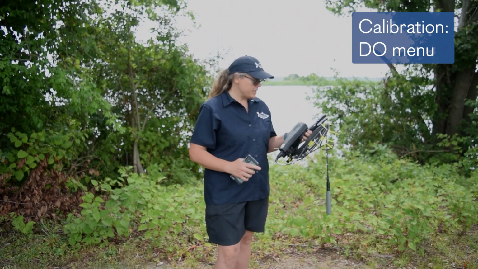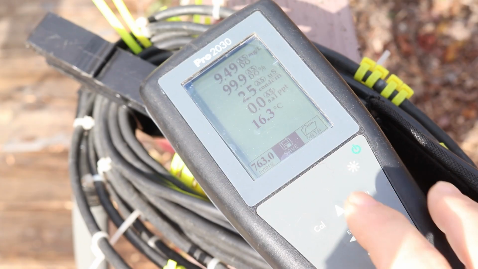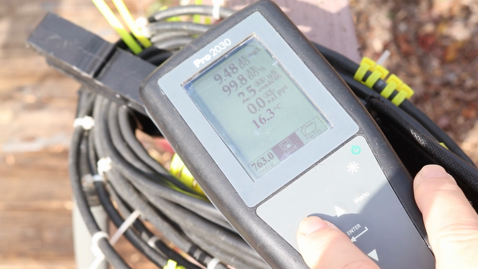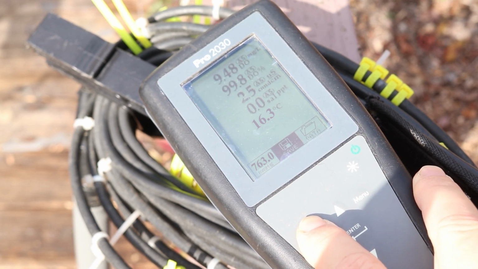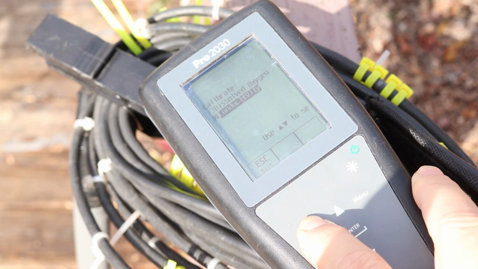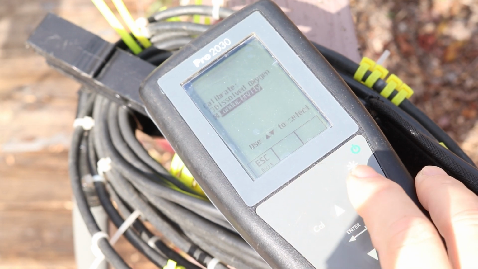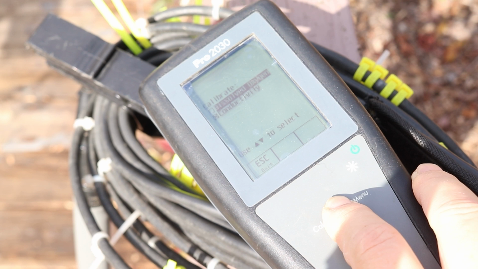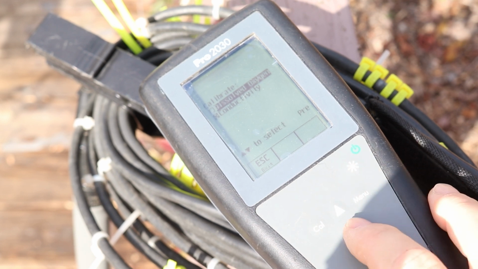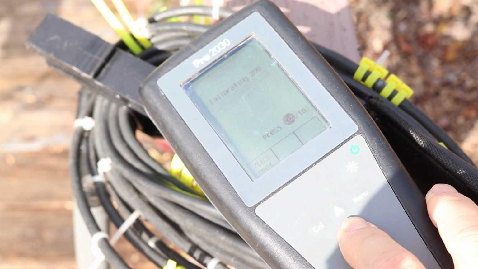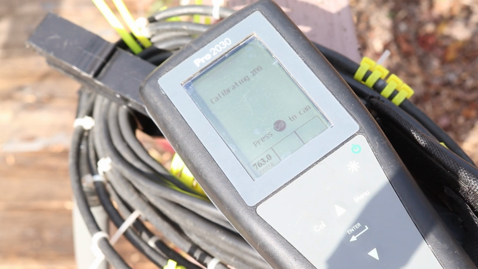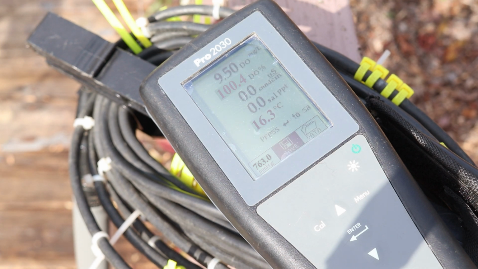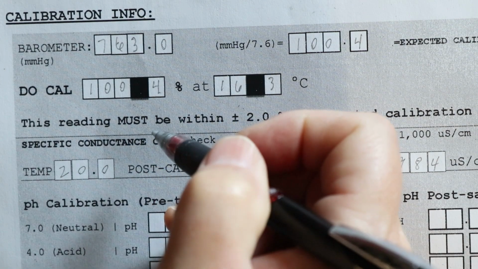So at this point, we're ready to calibrate. We're going to do a long press on the cal button again, and we'll see the same menu that we saw back at home when we calibrated conductivity. We're going to use the arrow button to move up to dissolved oxygen and press enter. Unlike our conductivity calibration, DO is immediately going to begin calibrating. And hopefully it'll say calibration successful. This meter did. Our DO percentage is at 100.4, so we are dead on, a perfect match to our expected calibration value.